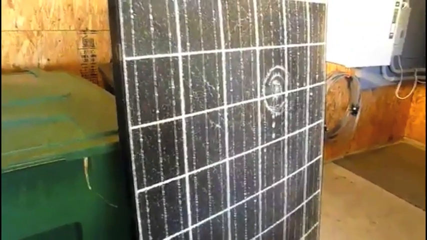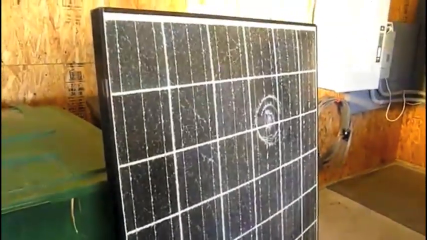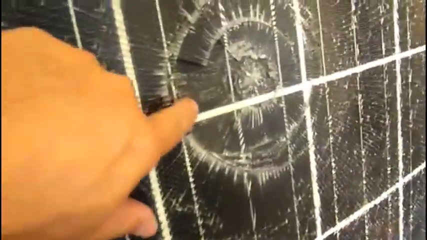Up on a hill, 15 feet in the air, I took a golf ball hit. And this is what a golf ball hit looks like on a solar panel. It fractured it big time.